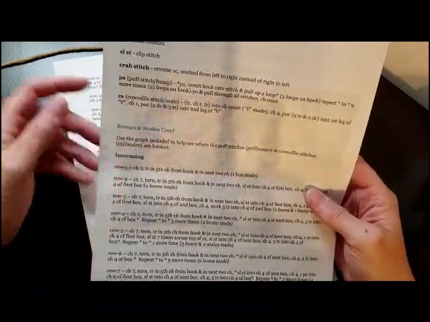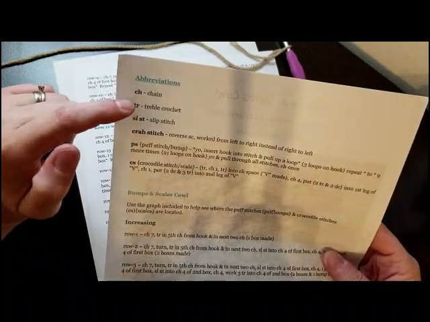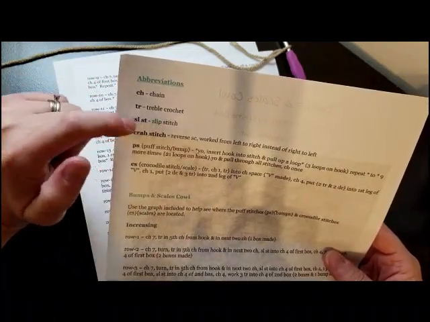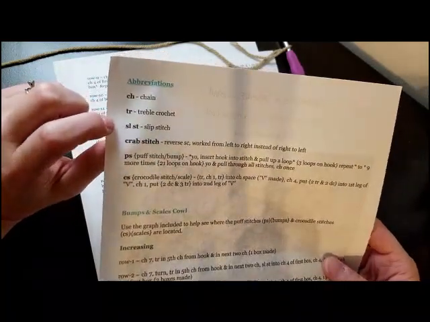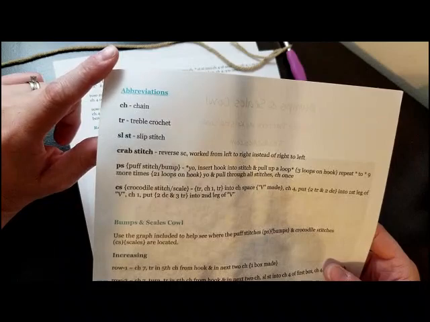Okay? And most people know how to do the ones that just say chain, treble crochet, slip stitch. There's no description of how to do it because it's a standard stitch that most people know how to do.